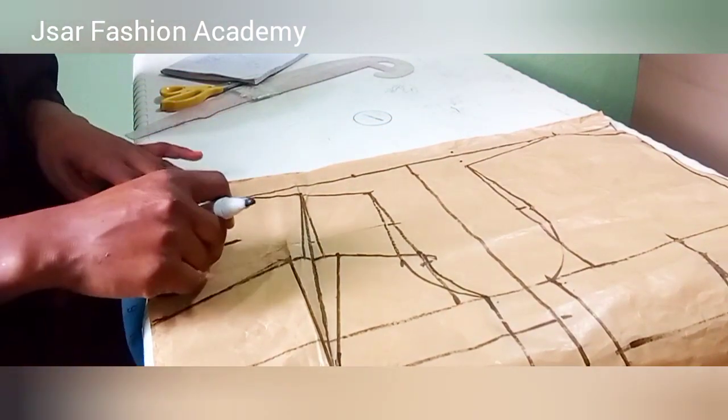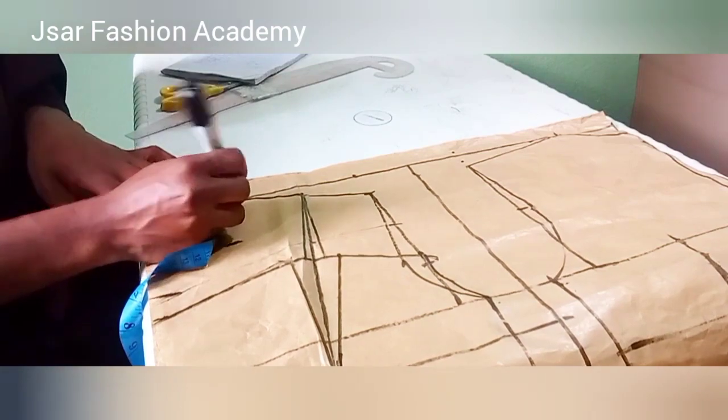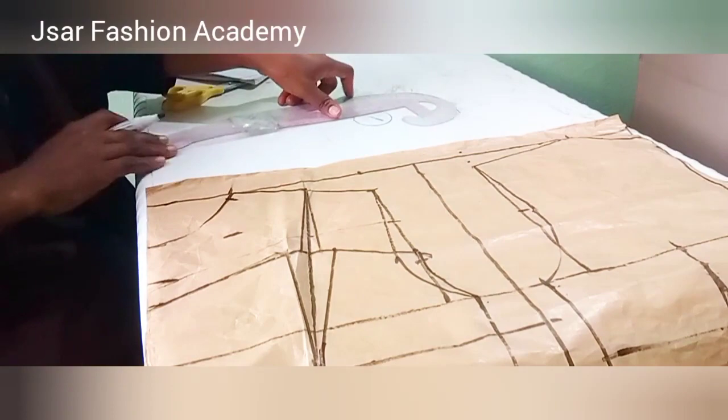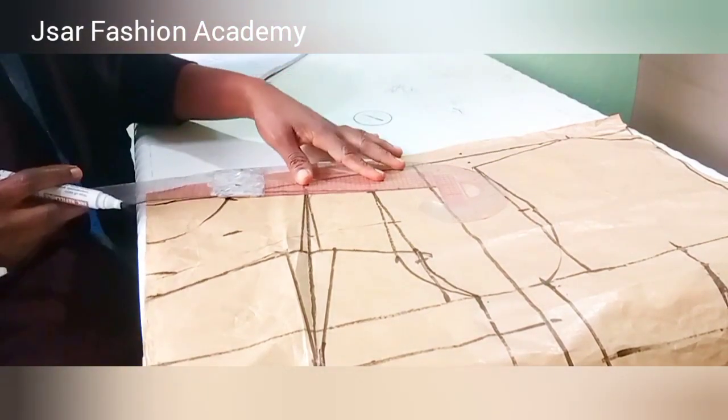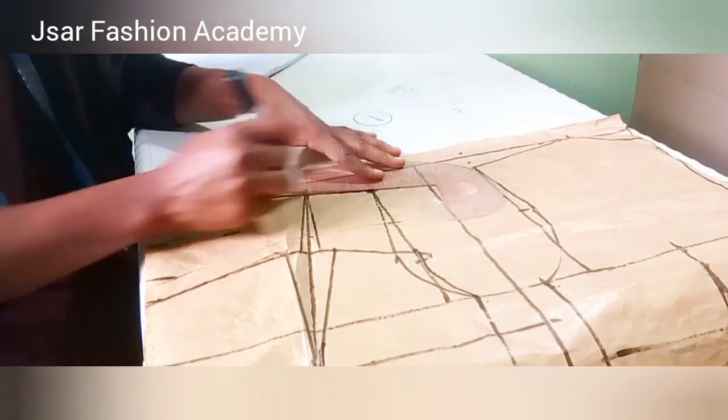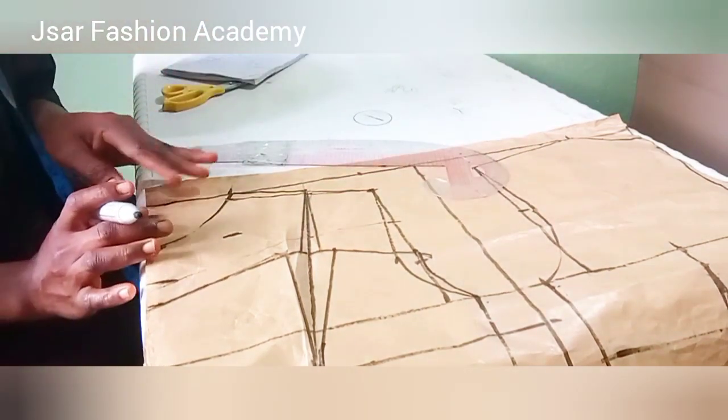Now for the front, I'm going to be going down by 0.5. Guys, it doesn't affect anything, so you don't need to be scared about this. I'll go down by 0.5 and connect it like so. This is to give it more fitting on your shoulder line. I'll connect it like this, and it will help to avoid gaping.